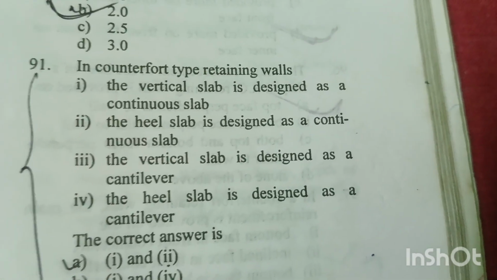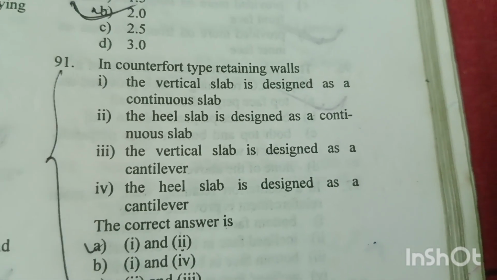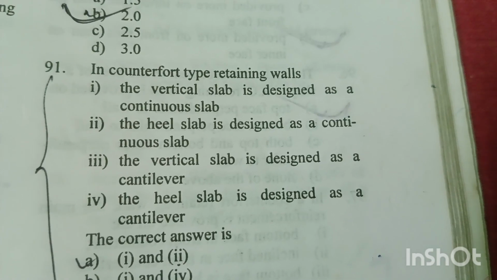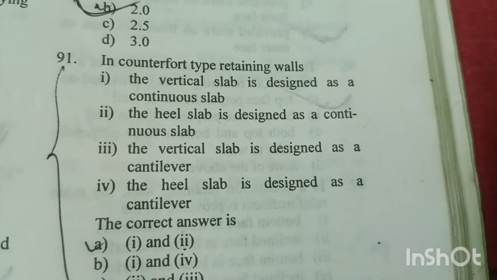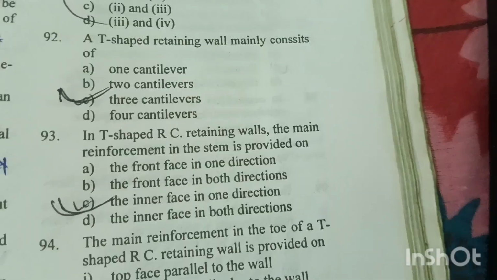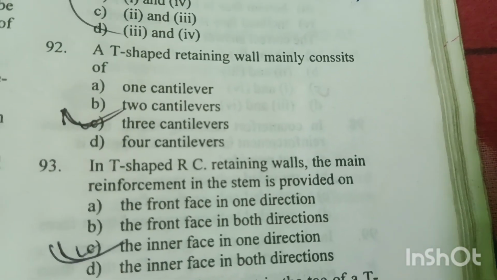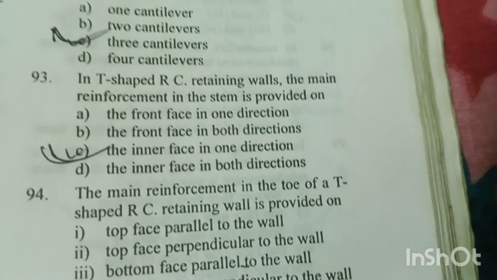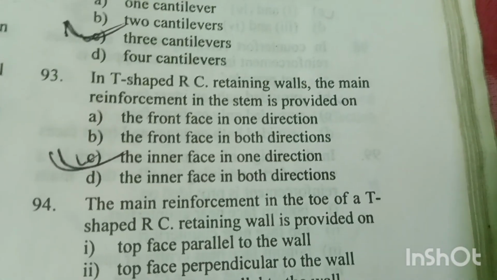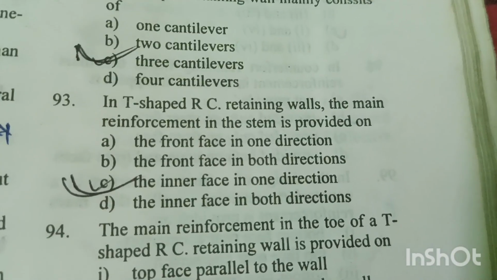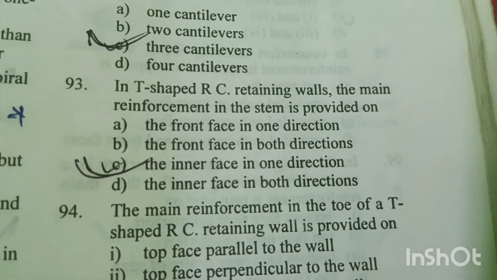Question number 91. In a counterfort type retaining wall, the vertical slab is designed as a continuous slab and the heel slab is designed as a continuous slab. Question number 92. A T-shaped retaining wall mainly consists of 3 cantilevers. Option C is right answer. Question number 93. In a T-shaped RC retaining wall, the main reinforcement in the stem is provided on the inner face in one direction. Option C is right answer.